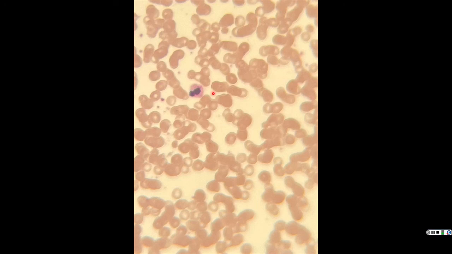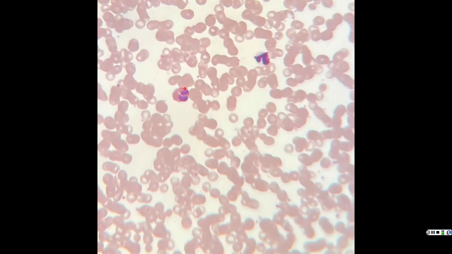Sometimes, since they have multi-lobes, they can kind of resemble neutrophils, but neutrophils are either pale pink or pale orange, salmon colored, and eosinophils are very, very bright red. So this is an eosinophil. Here's another eosinophil and a neutrophil off to this side. But here, this guy, very, very bright red and two lobes to his nucleus.